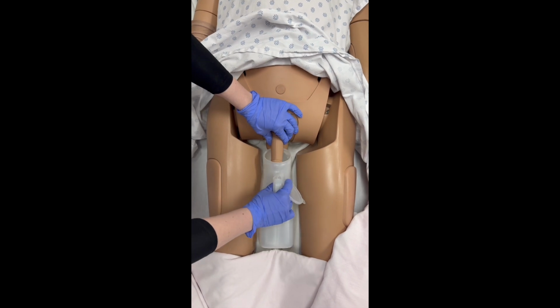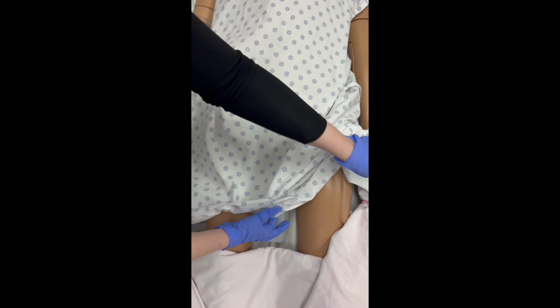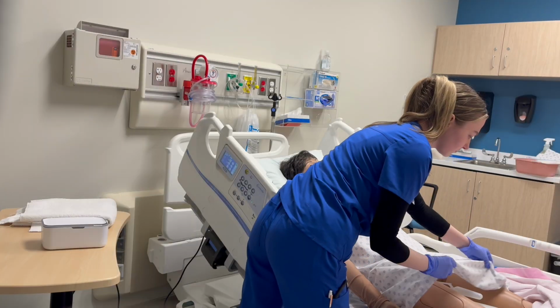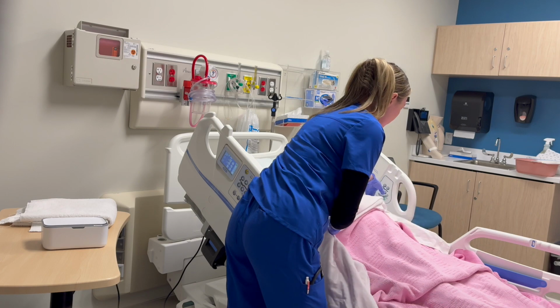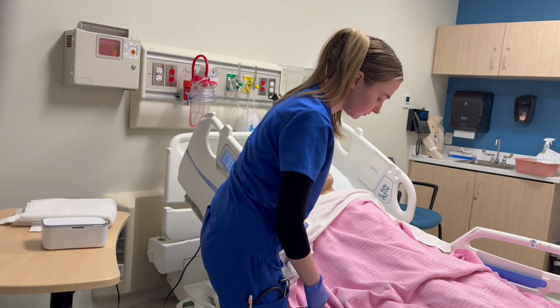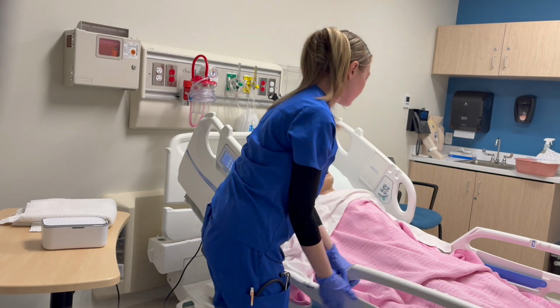So you're going to grab the shaft of the penis and insert it into the urinal, making sure that it's not in an uncomfortable position for them. And then you're going to cover the patient back up and exit the room so that they can have some privacy while they urinate.